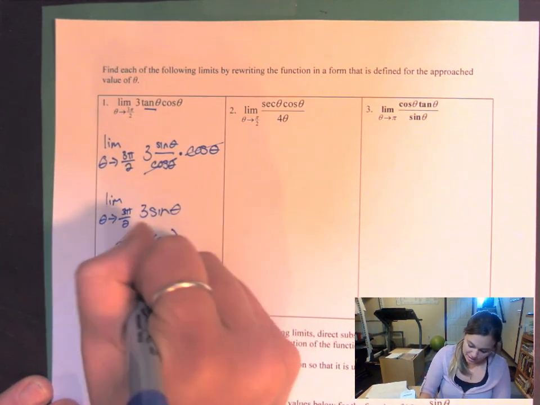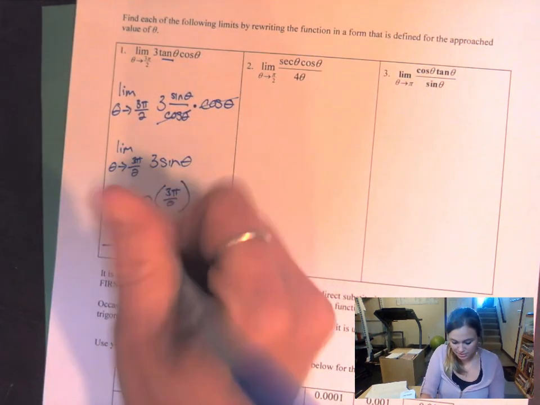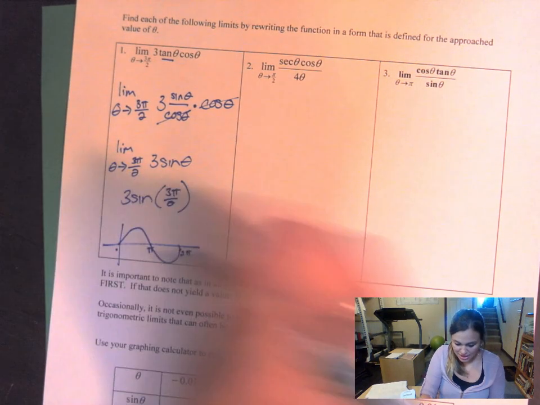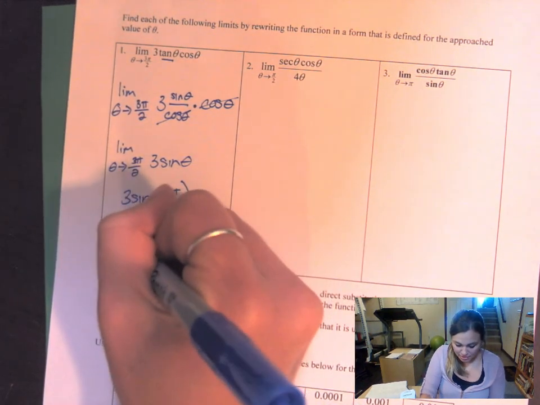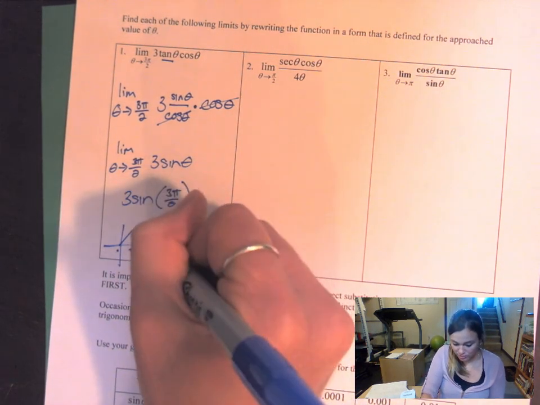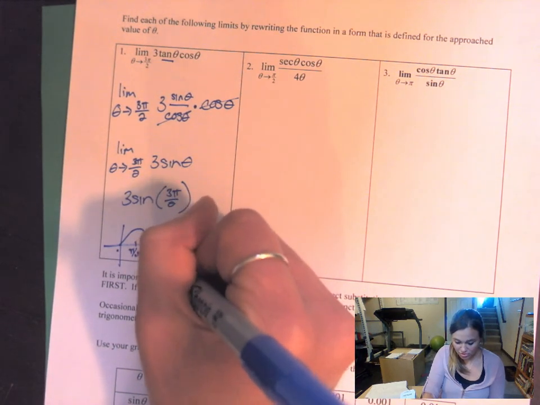If I think about a sine curve, it looks like that. This would be 0, 2 pi. This is pi, 2 pi. Between 0 and pi would be pi over 2, or half of a pi. Over here would be 3 pi over 2. That's the part that I'm talking about. Oh, -1.